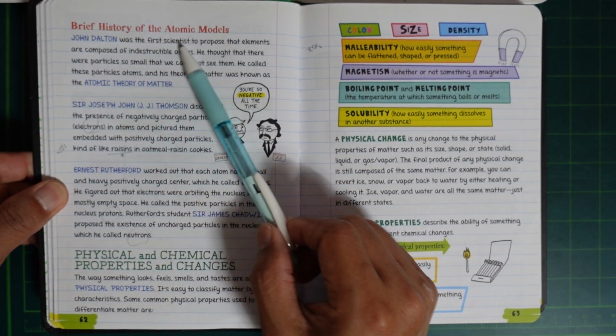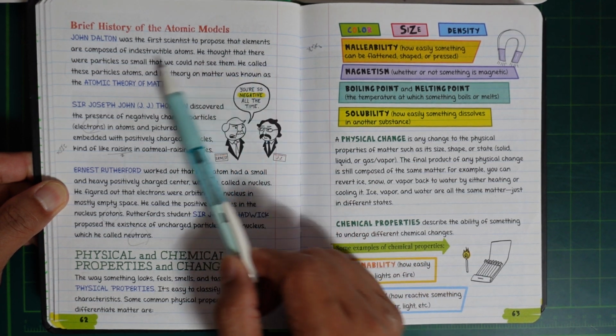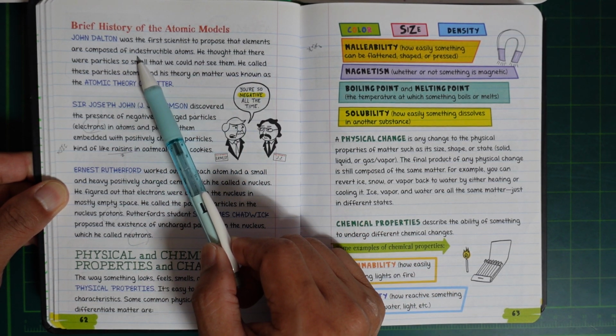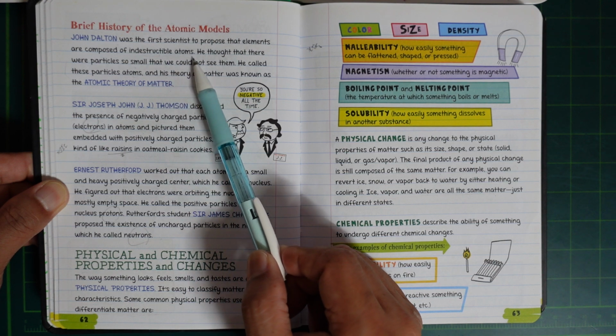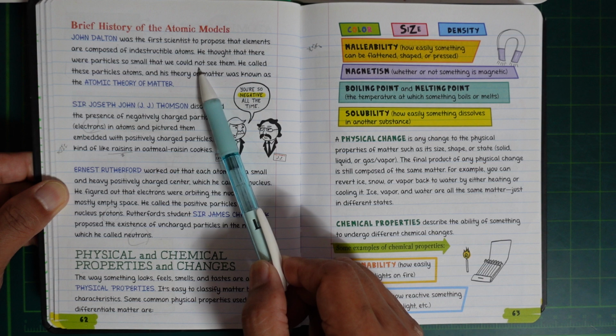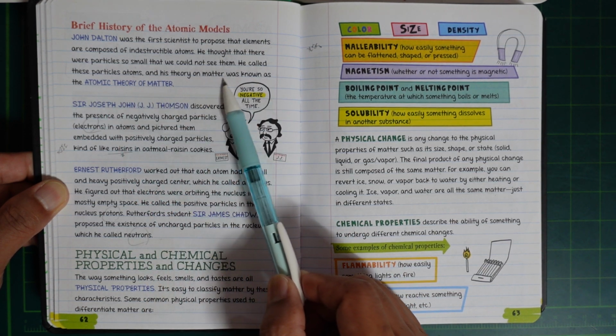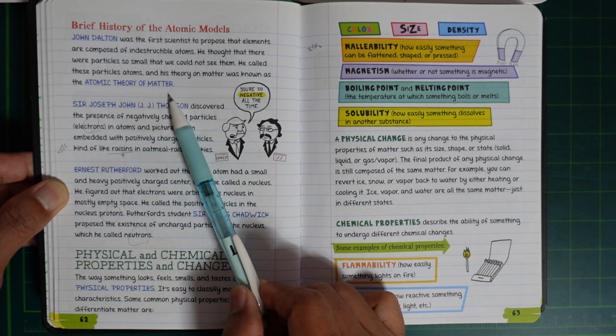Brief history of the atomic models. John Dalton was the first scientist to propose that elements are composed of indestructible atoms. He saw that there were particles so small that we could not see them. He called these particles atoms, and his theory on matter was known as the atomic theory of matter.